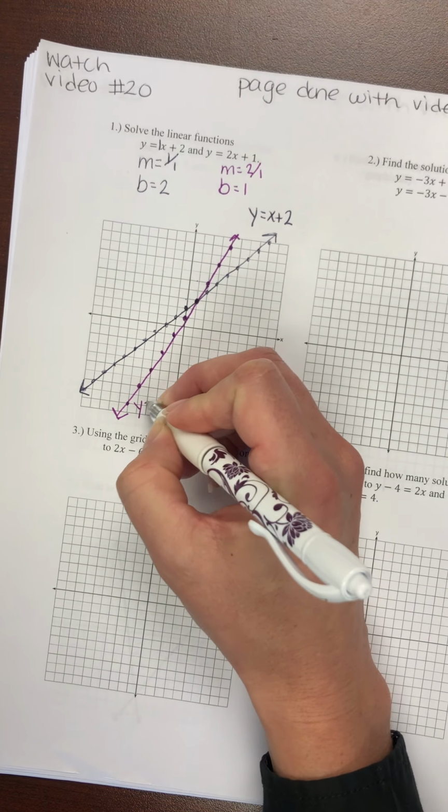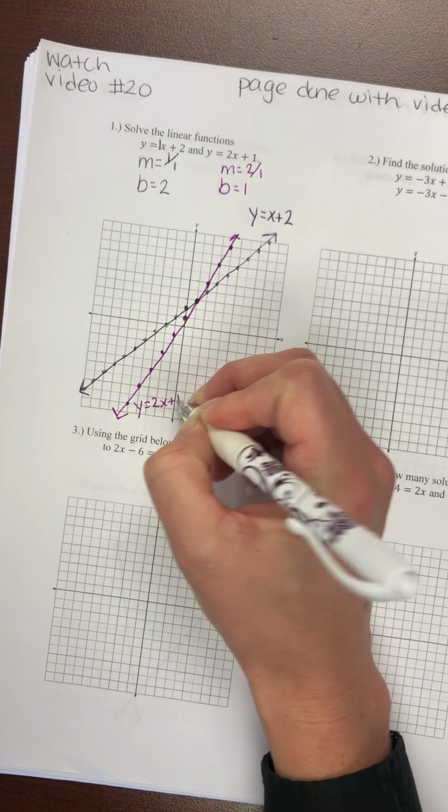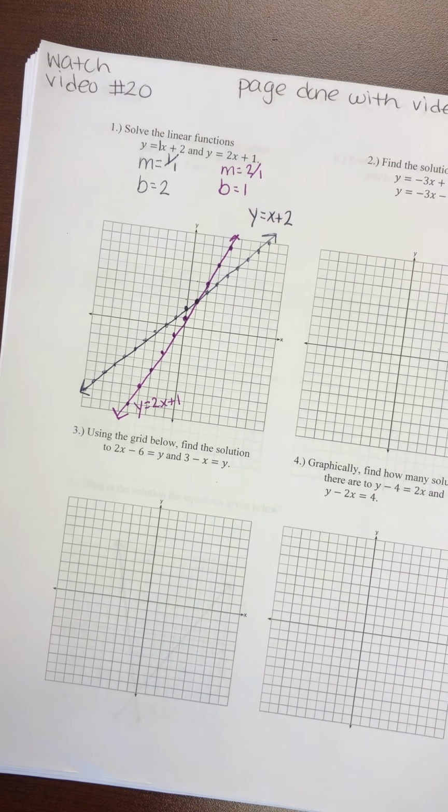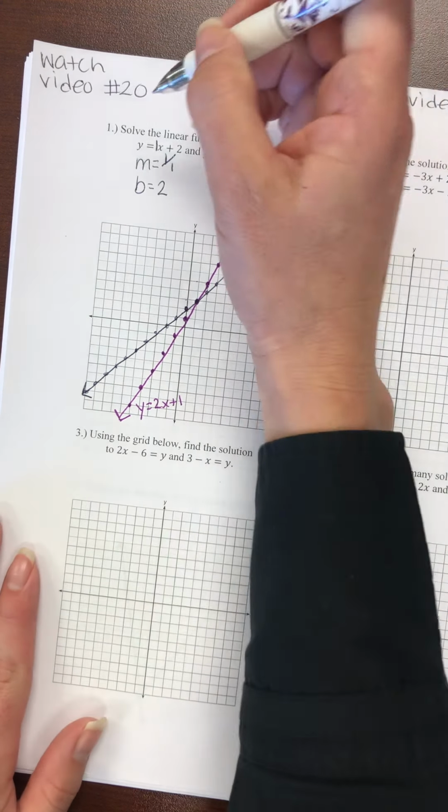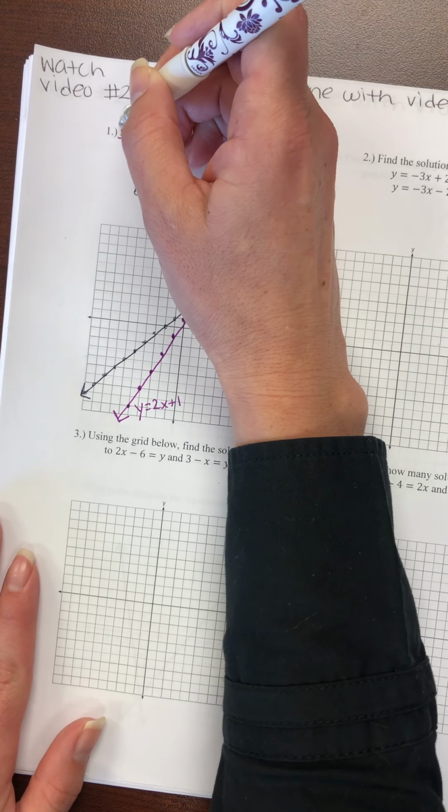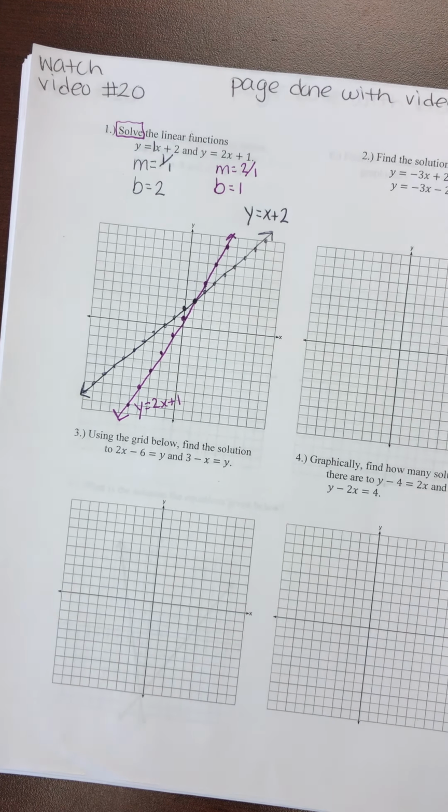And I'm going to label, so this is y equals 2x plus 1. You are not done with this question. This is the part that everybody always forgets to do. So it says to solve, right? And on the front, we just said the solution means to find where your two lines or however many lines intersect.